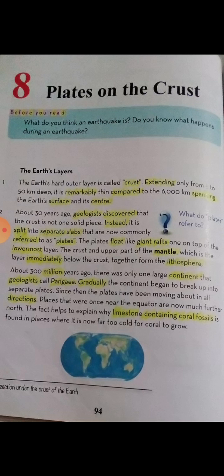Now open page number 94 in your book. Unit number 8, Plates on the Crust. What do you think an earthquake is? An earthquake is caused by a sudden slip on a fault. When the stress on the edge overcomes the friction, there is an earthquake that releases energy in waves that travel through the earth's crust and cause the shaking that we feel.